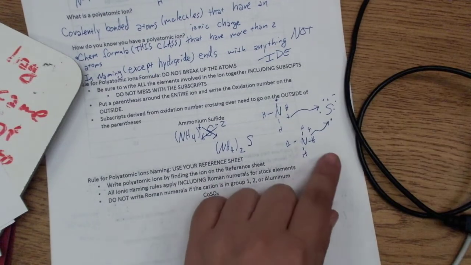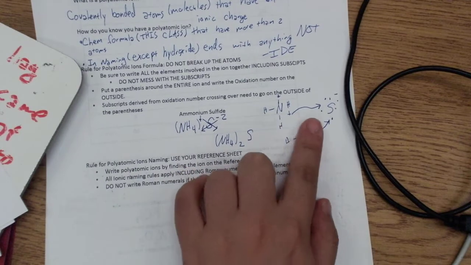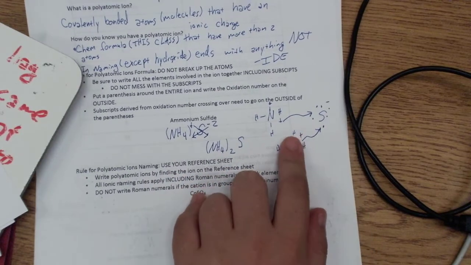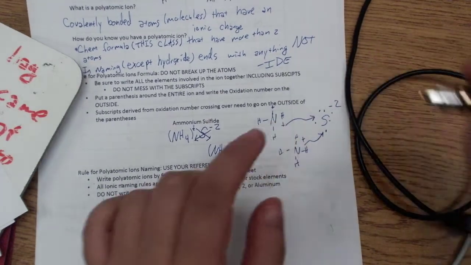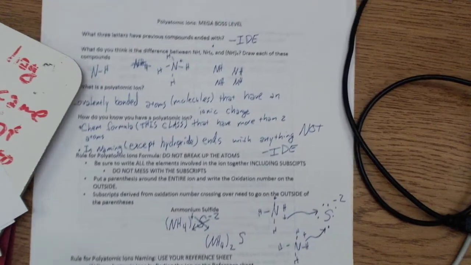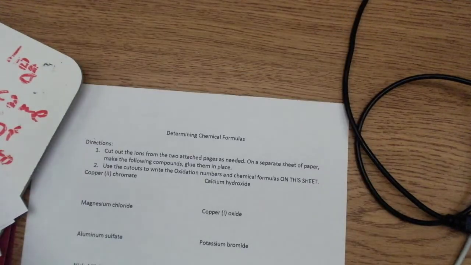So the NH4s are giving electrons to the S to get a -2. Okay. Let me go to the next page.